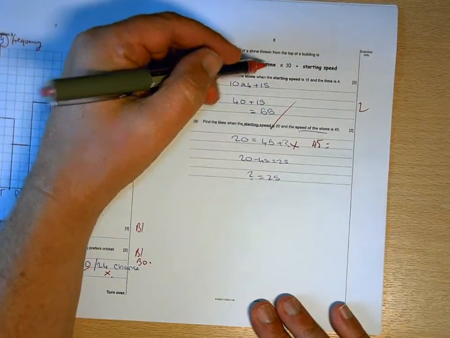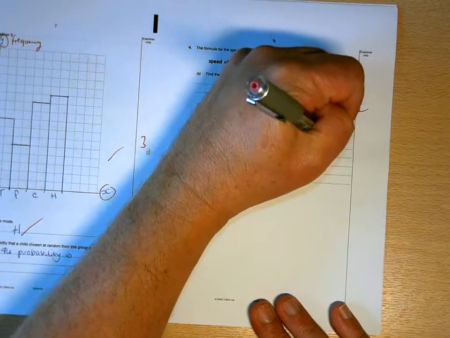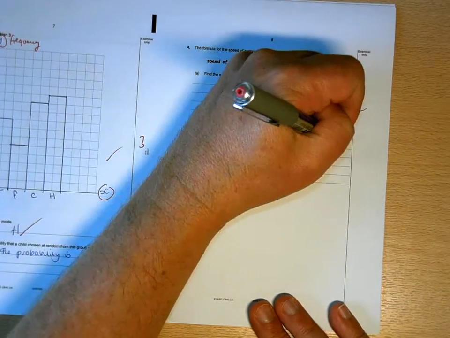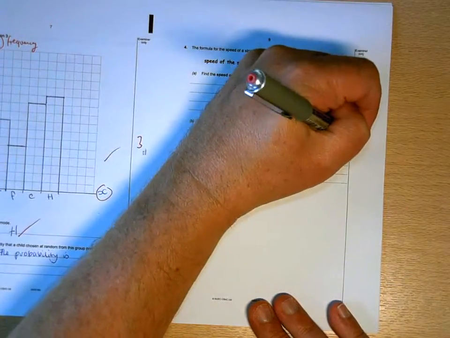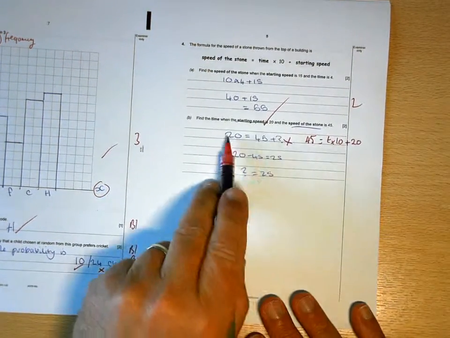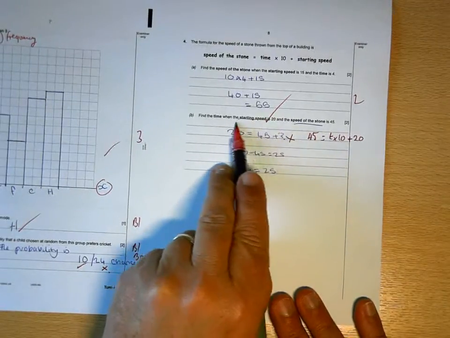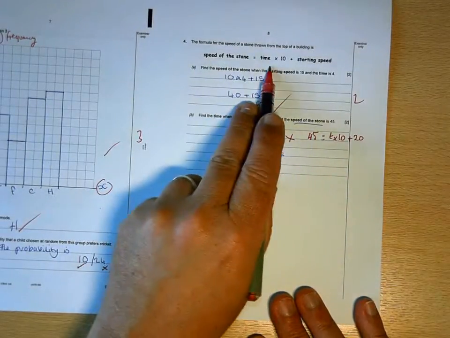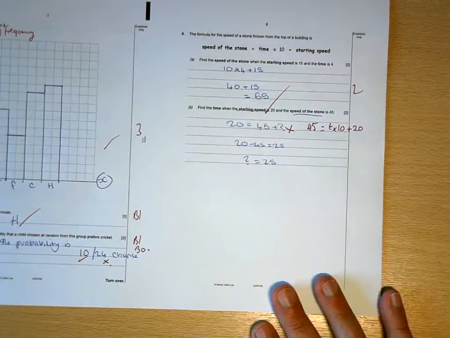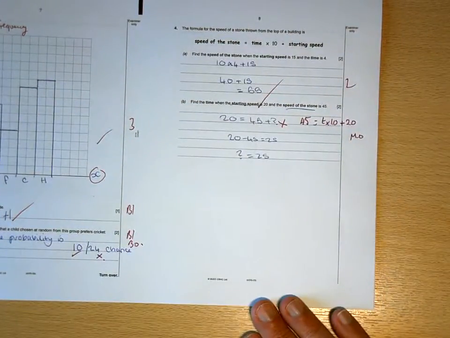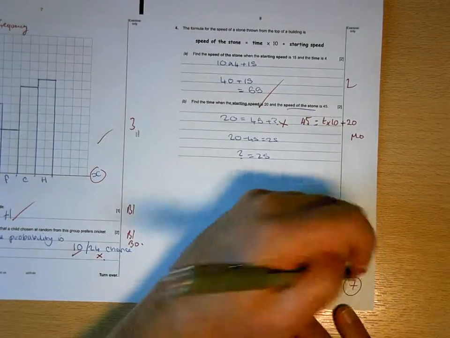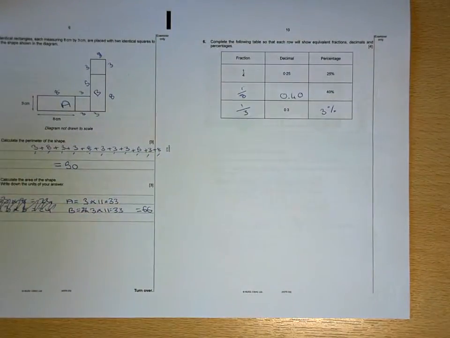Then comes time, which we don't know, times 10, plus starting speed, which we know is 20. So you haven't transferred the information you're given into the formula that's given there. So you won't get any marks for that. So 5, 7 for that page.